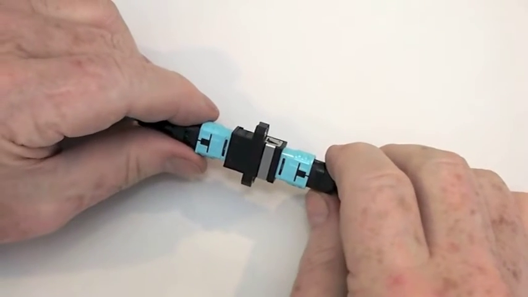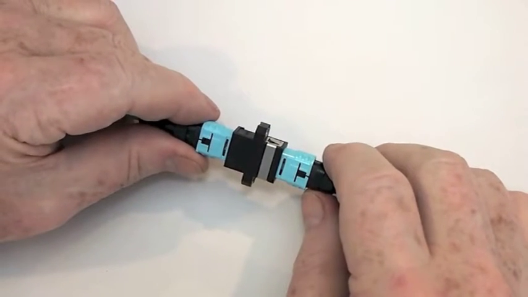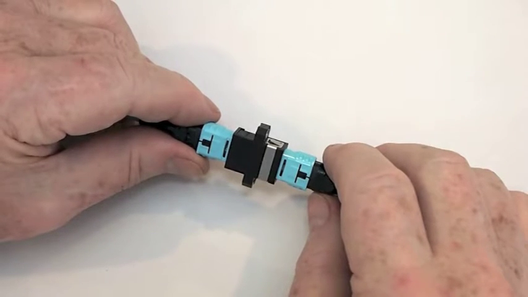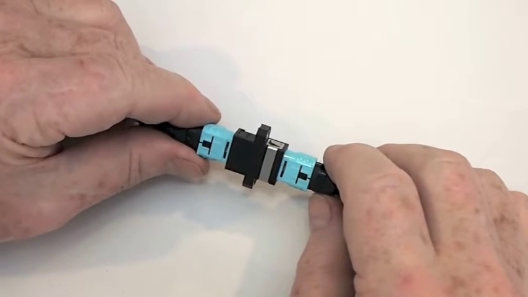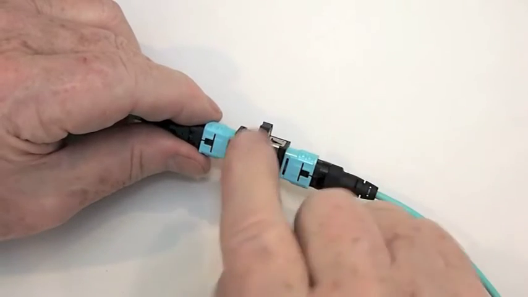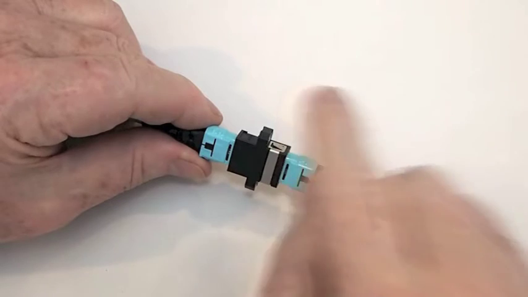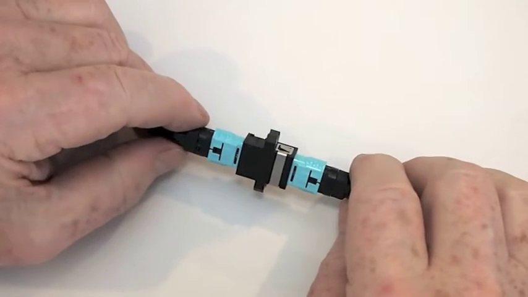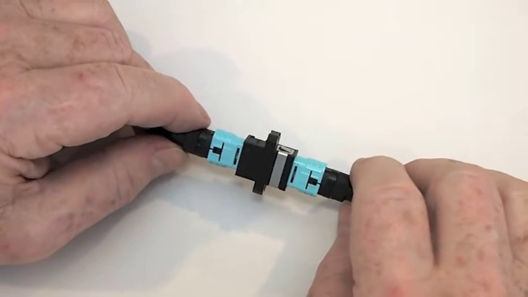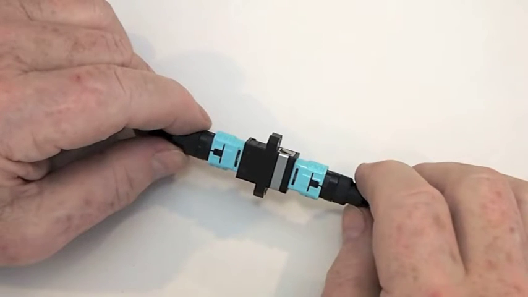And that's because the connectors have 12 fibers, numbered 1 to 12. And in some polarity schemes, they go 1 to 12, 1 to 12. And in some they go 1 to 12 and 12 to 1. There's 23 pages of polarity information on these connectors in TIA 568.